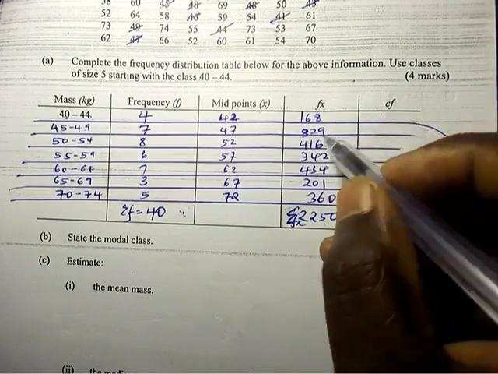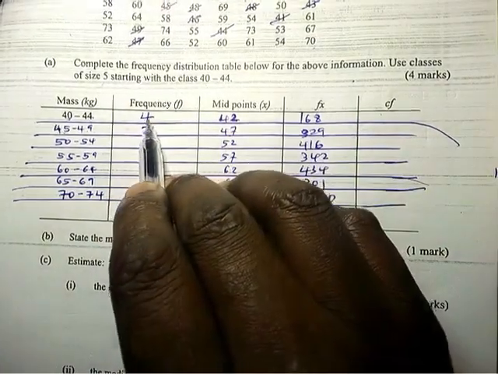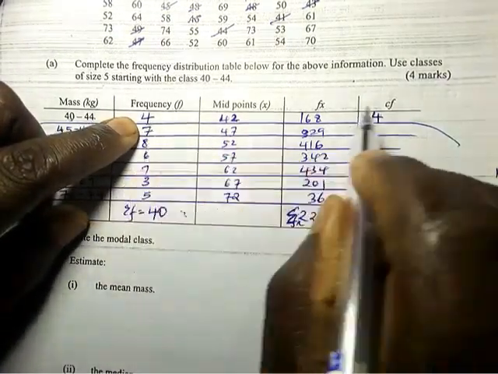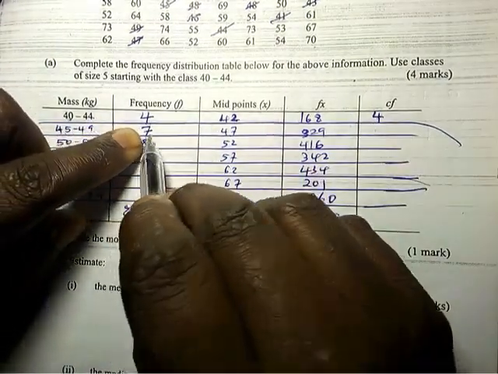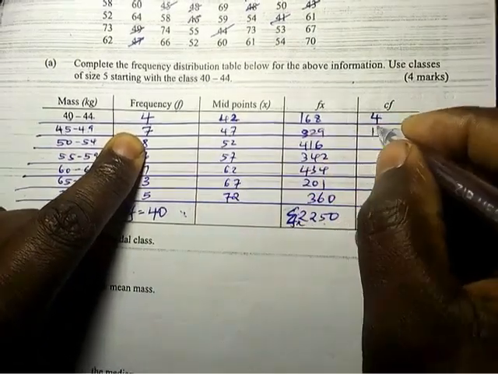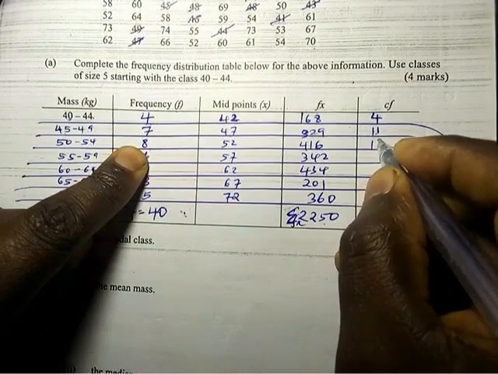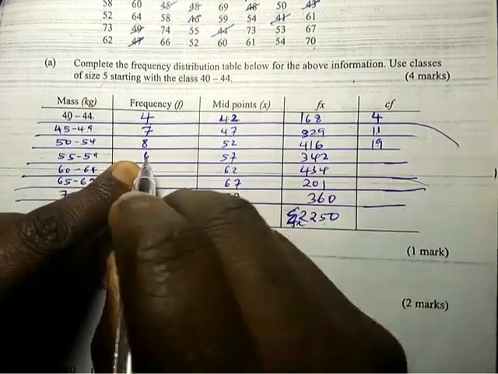So how do you get the CF? The CF comes from the frequency. So the first one is 4. So 4, the next one is 4 plus 7, which is 11. The next one is 11 plus 8, which is 19. 19 plus 6, that is how you add.